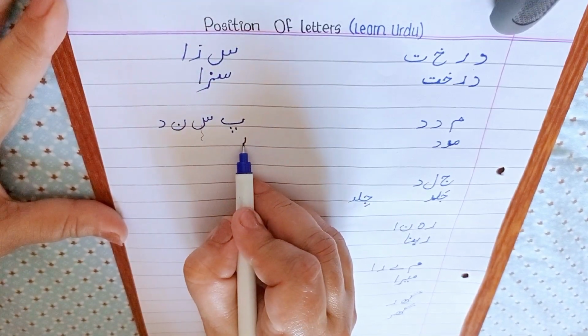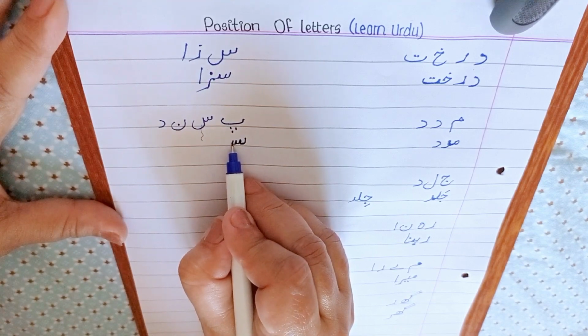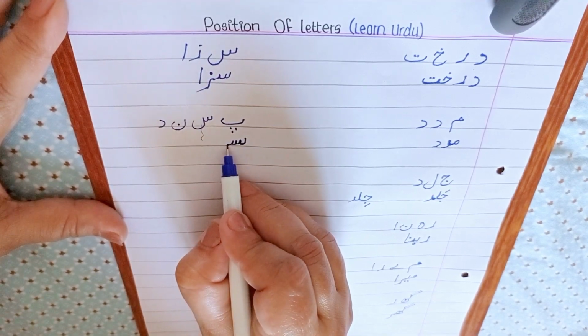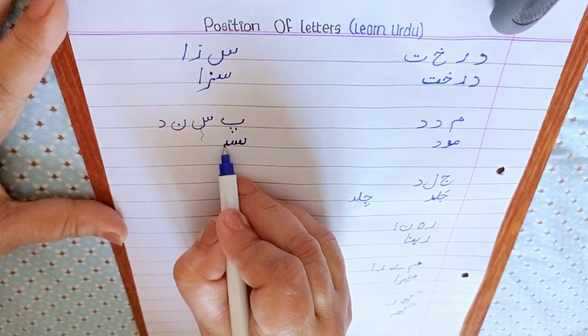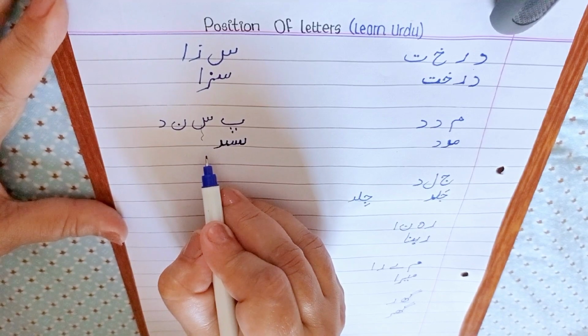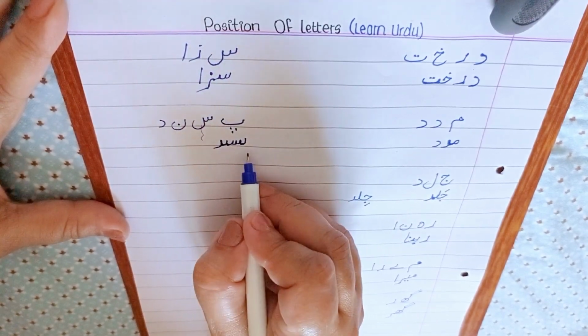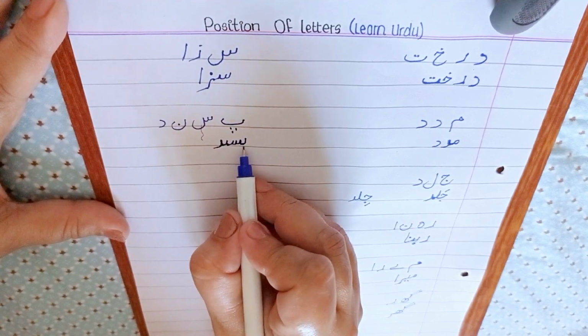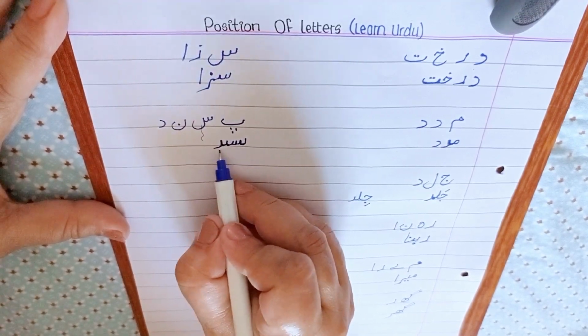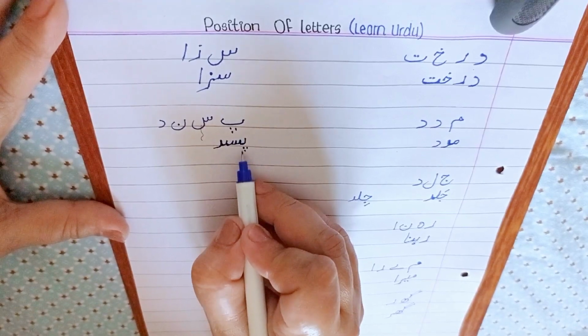Short form of pe, then this is short form of seen, and now I'm going to write short form of noon, and then I'm going to connect dal with this. Okay. So see how I have connected all of these letters together. Once we make the full shape, after making the shape, we put the dots. 3 dots of pe over here we will put.